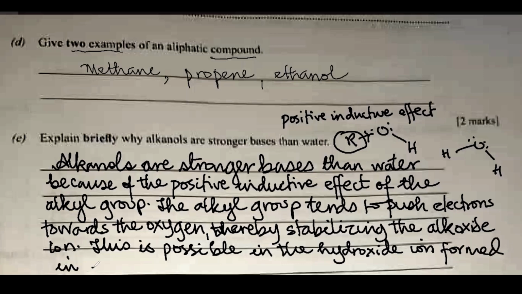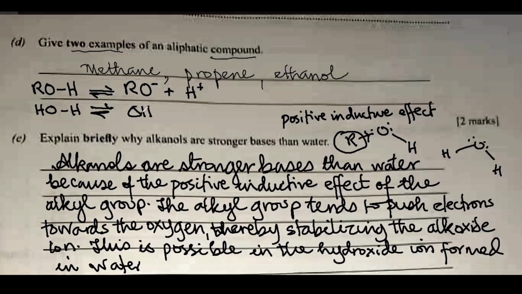Now, in terms of equation, we have ROH. ROH will lose hydrogen ion to become RO minus plus H plus, the same way water loses hydrogen ion to become OH minus plus H plus.